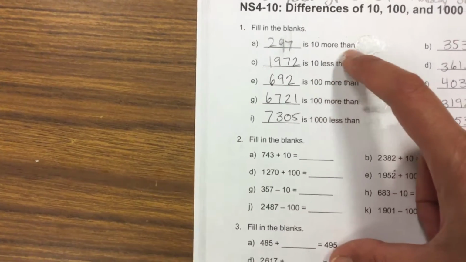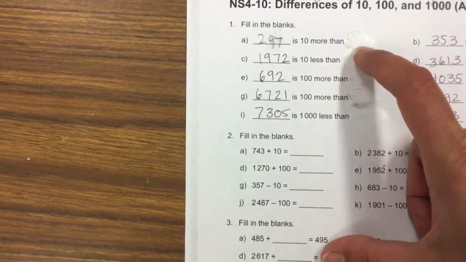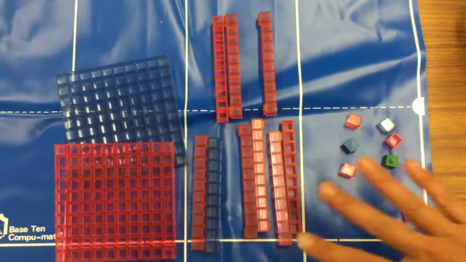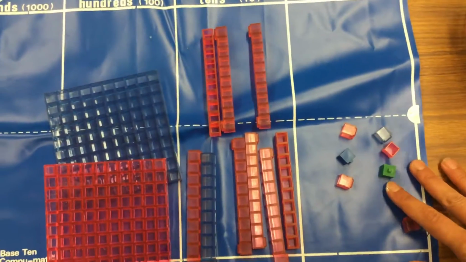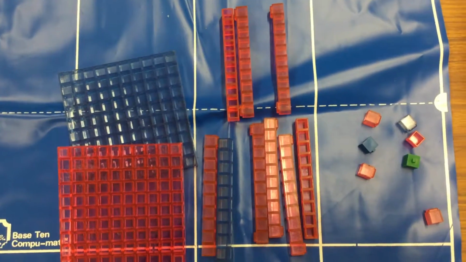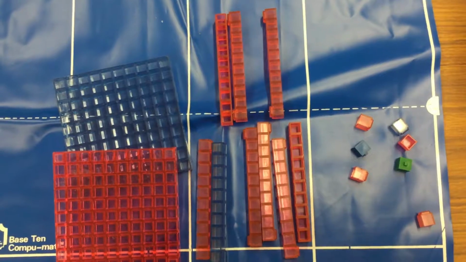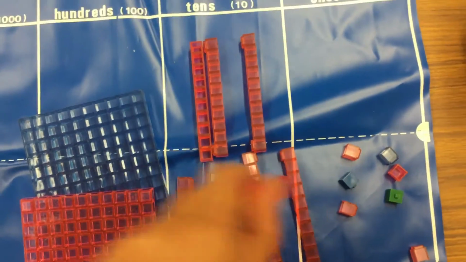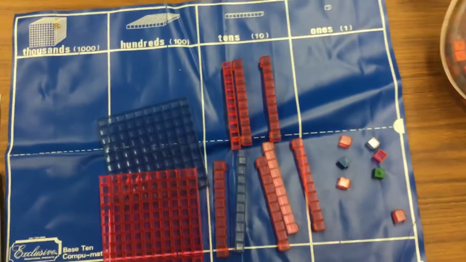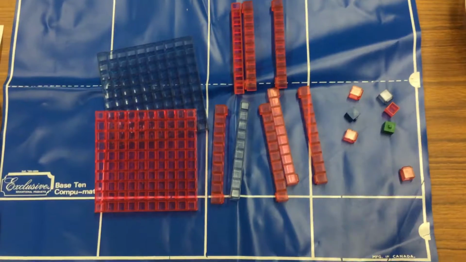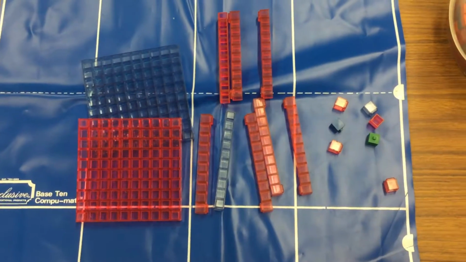297 is 10 more than, so let's go over here. We've got 297. So it's 10 more than another number, and we don't know what that other number is. But if we take 10 away, then this number will be the smaller number, which is what we are after.